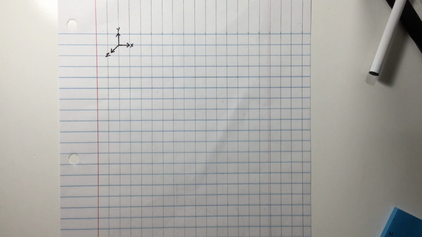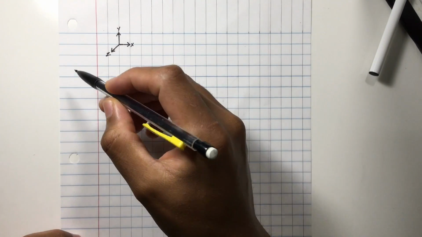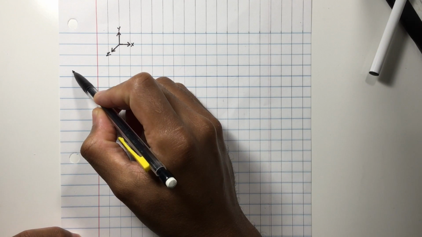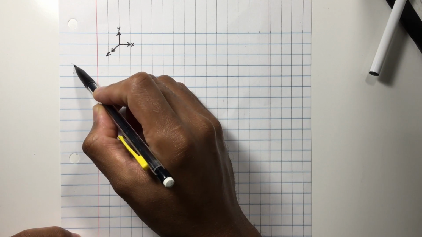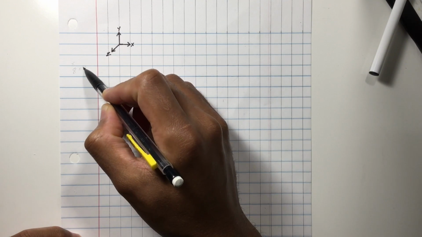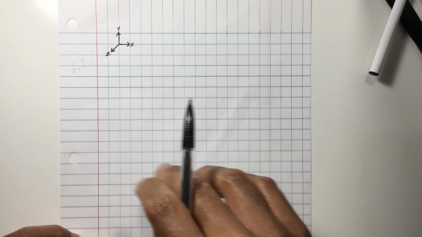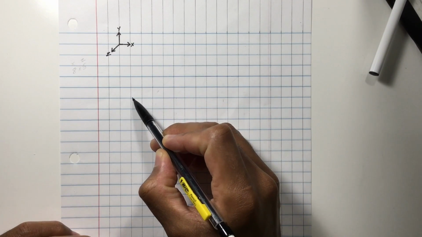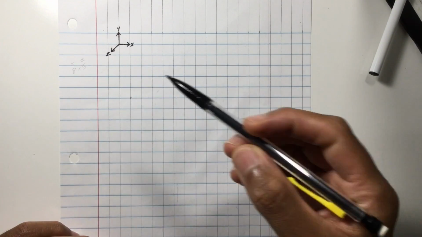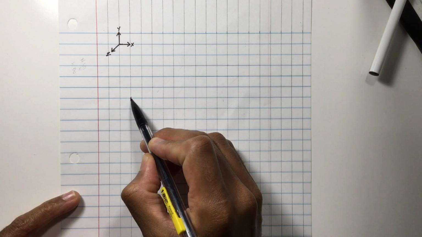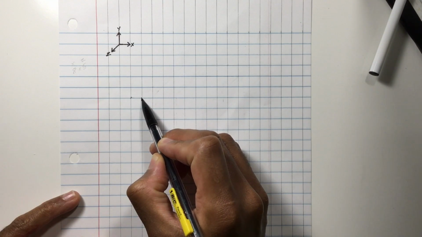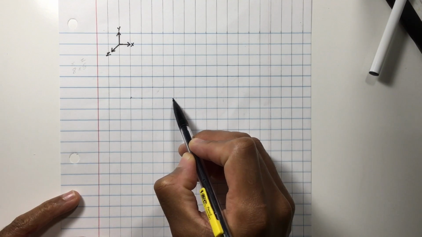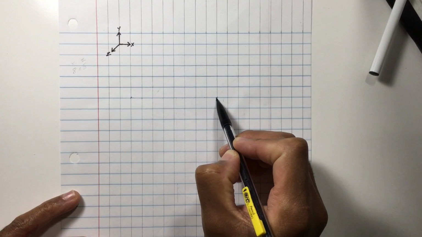We're going to start our drawing of the screw by drawing some XZ planes. So we want to draw an XZ plane that is 8 in the X by 5 in the Z. Okay, so we're going to start, say, right here. And we're going to go 8 in the X. So 1, 2, 3, 4, 5, 6, 7, 8.